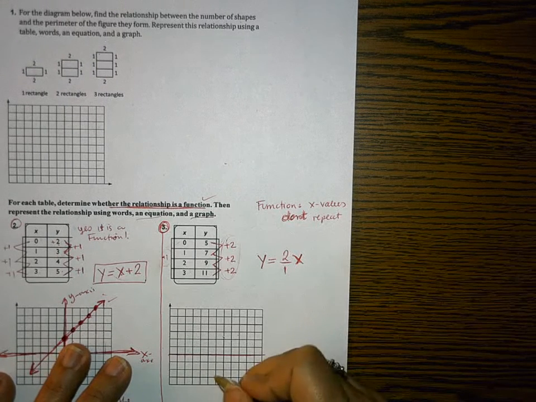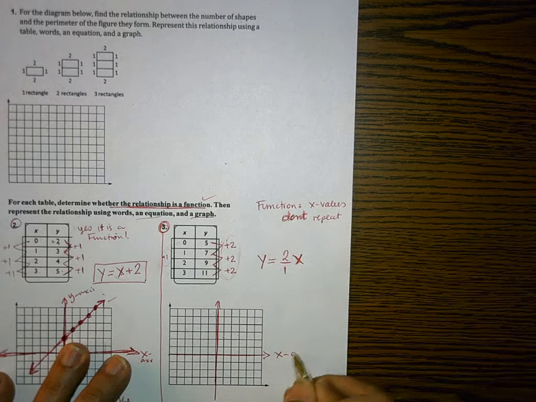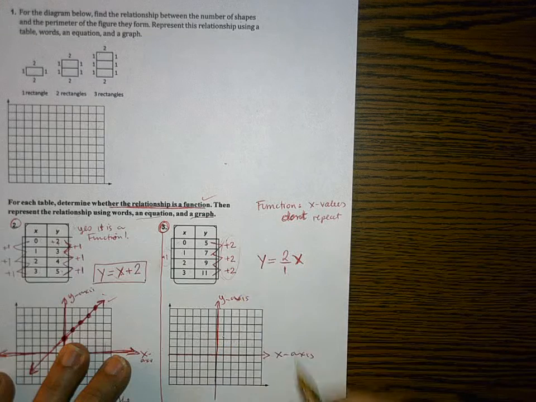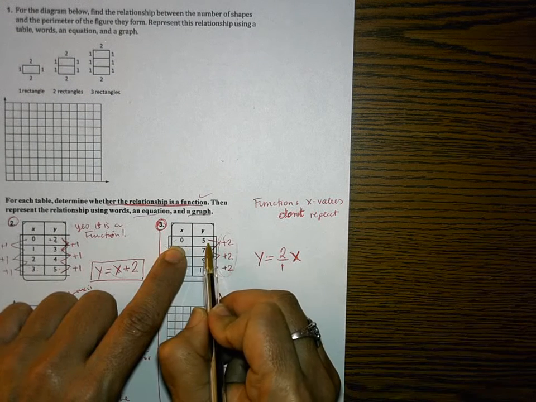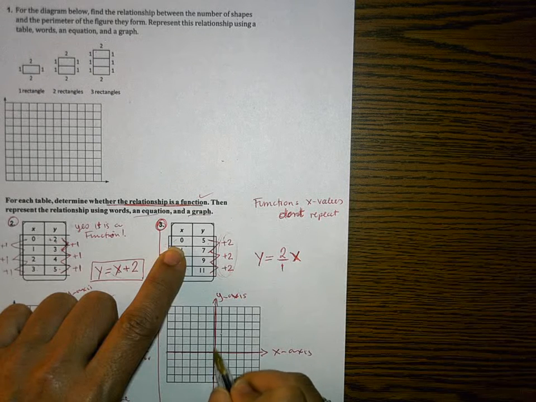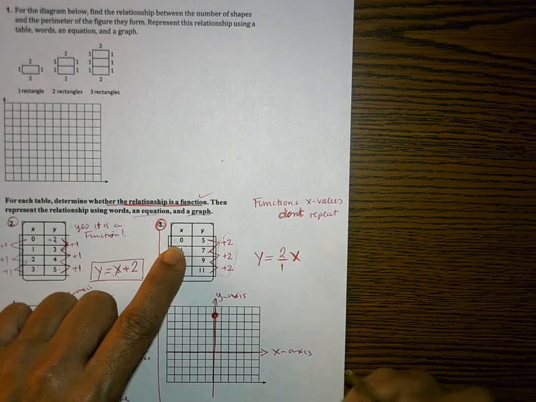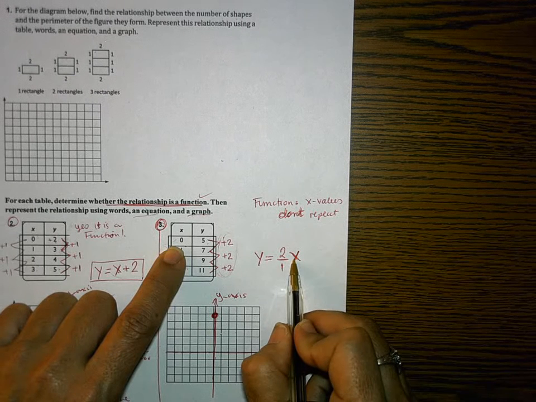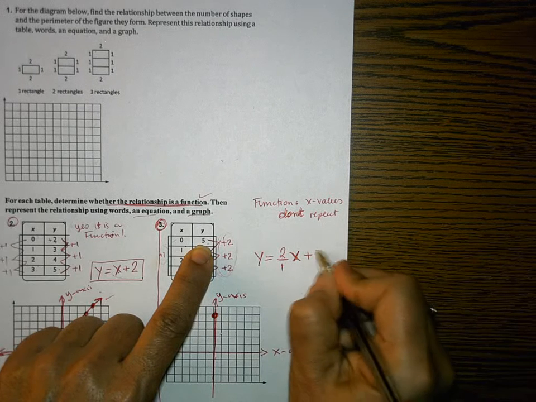Here's my graph. Here's the x-axis and here's the y-axis. So what happens when you give me a 0 for x? I need to go to a 5 for y. So 0, 1, 2, 3, 4, 5 right here. So when you give me a 0 for x, 2 times 0 is 0, but I'm going to get a positive 5. So that is the value that goes back here.